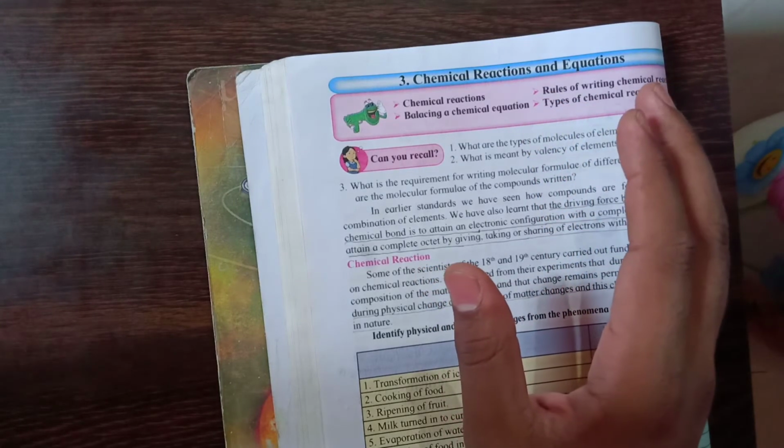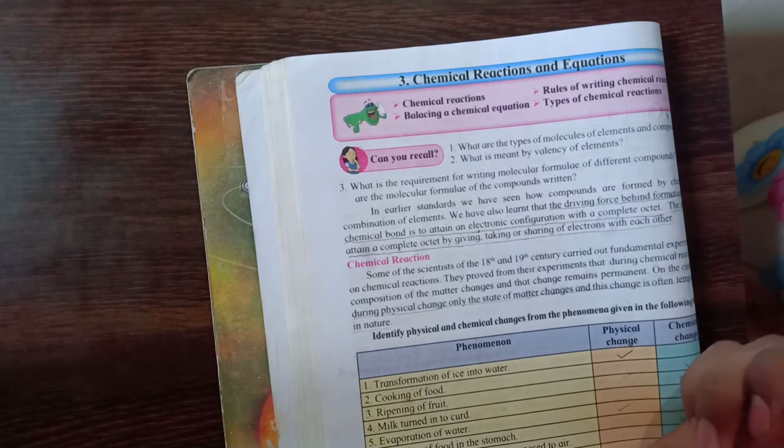It is not reversible, it's irreversible, which means it's permanent.